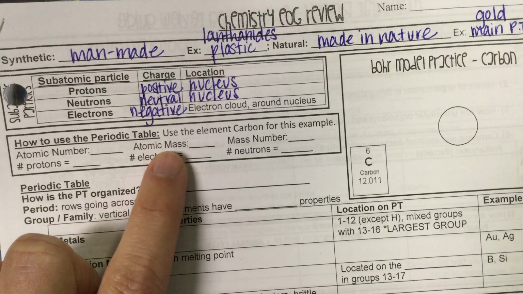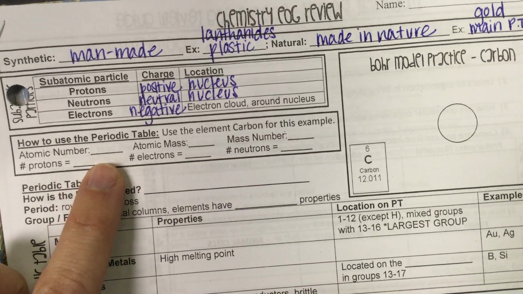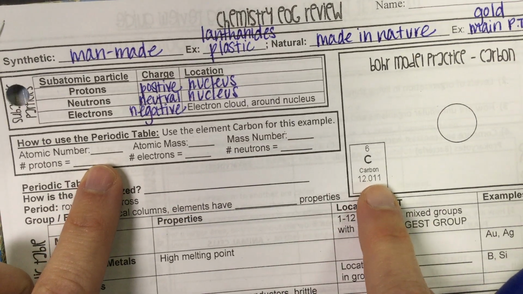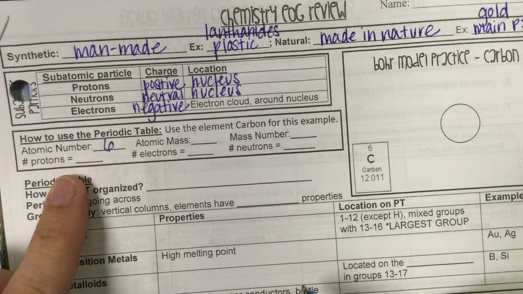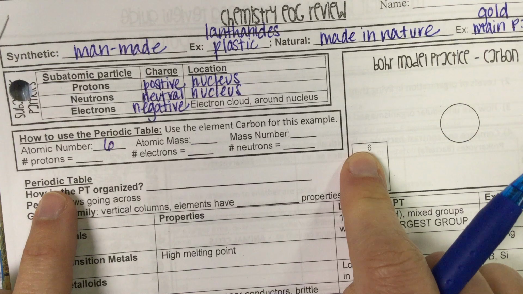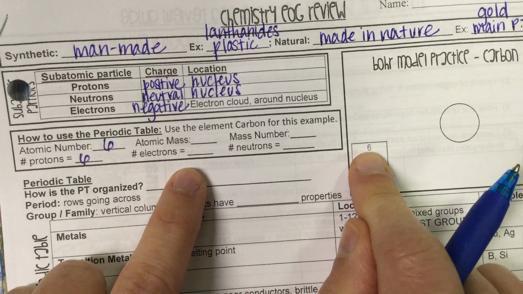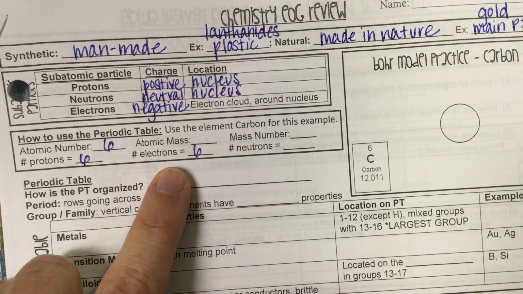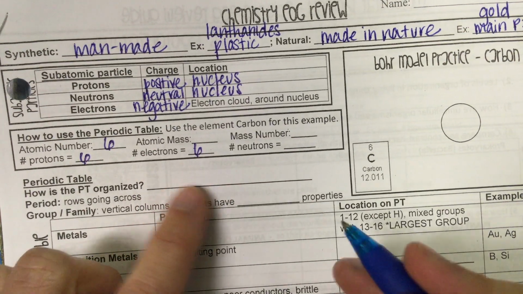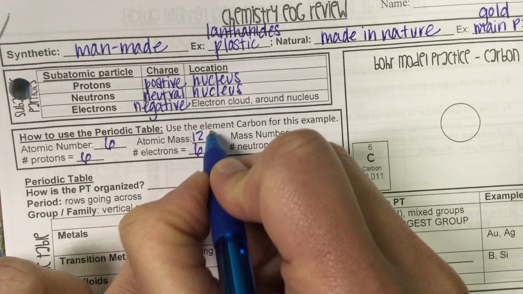So how do we use the periodic table? It says use the element carbon for this example. So we've got the square that would be on the periodic table right over here. The atomic number is located at the top, and that's going to be 6. That number tells us the number of protons, which is also 6, and it tells us how many electrons, which is 6. So all three of these numbers are the same. Now the atomic mass is going to be this decimal number at the bottom of the square, 12.011.